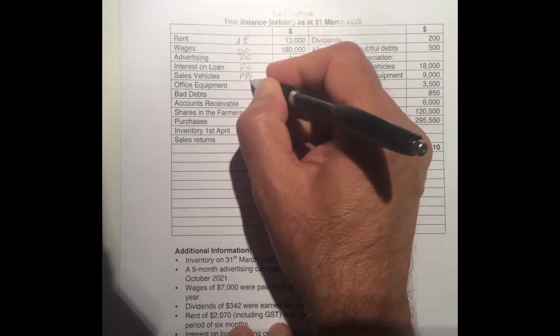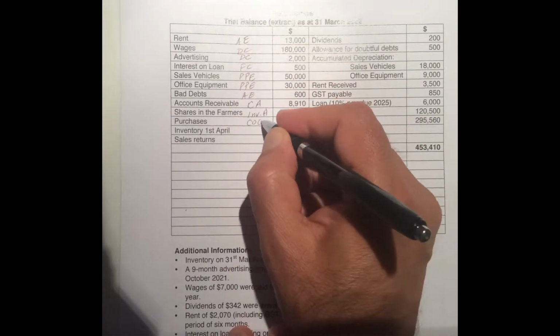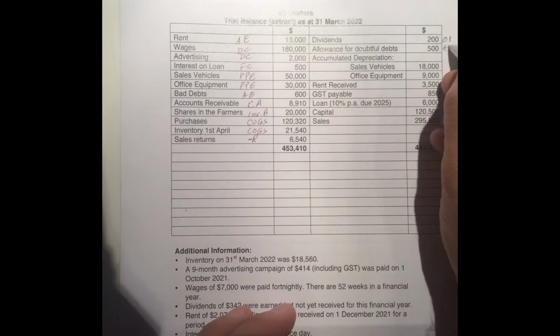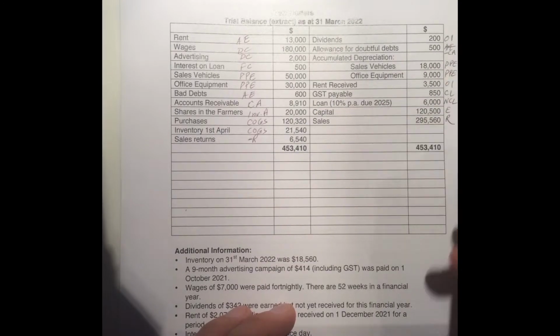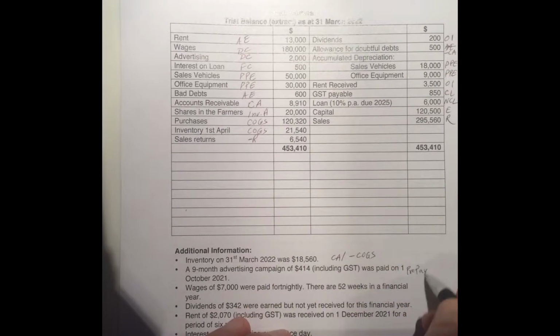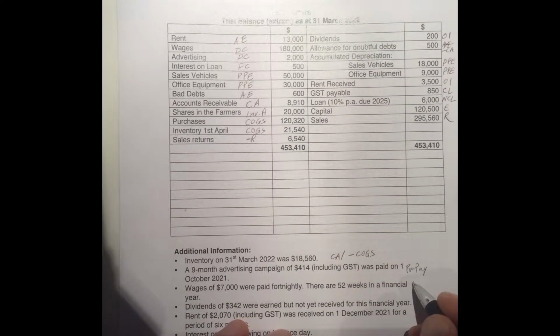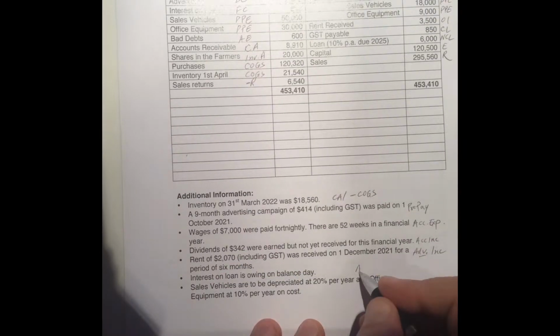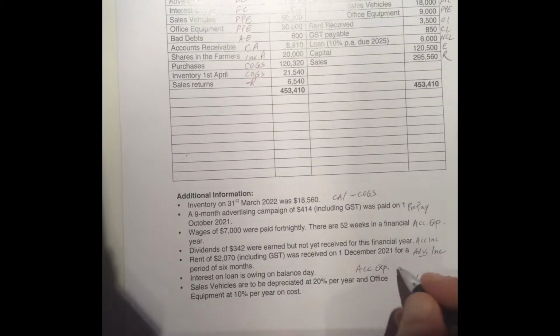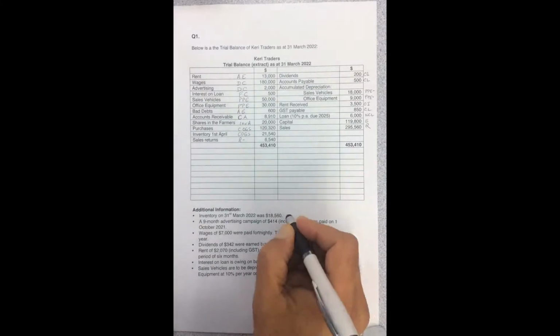So here I am solving the question for you. As you can see, the first step is to mark all the items on the trial balance. Now you will notice I am looking at the additional information and making some notes on the additional information so that we know which item is going to which account or which new account has to be created.